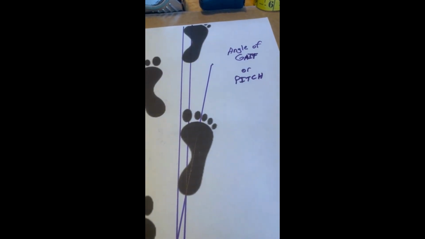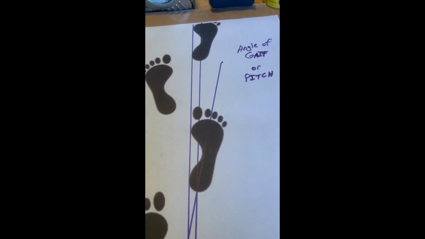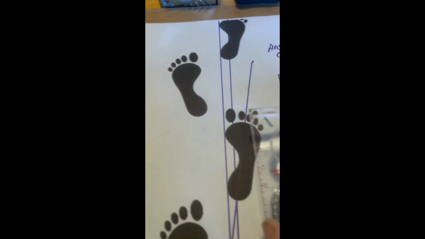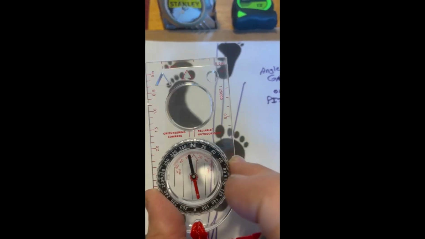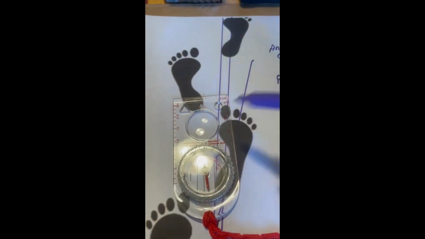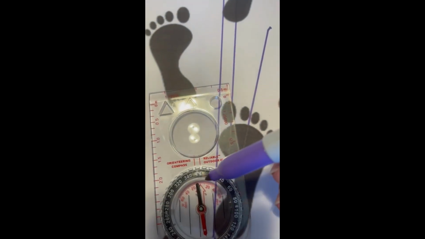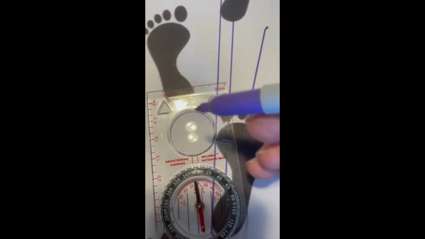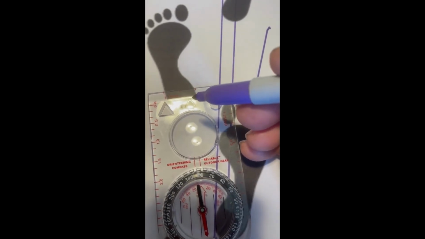Okay, so to get the angle of the gait, or the pitch, which would be the pitch of the foot, I'm going to show you two different ways. Okay, so I've got the compass lined up. You can see my arrow. I'm not going by the needle, I'm going by the arrow. I've got it lined up with the north and with my arrow up here.